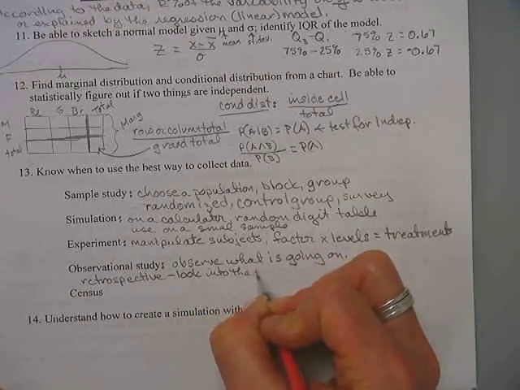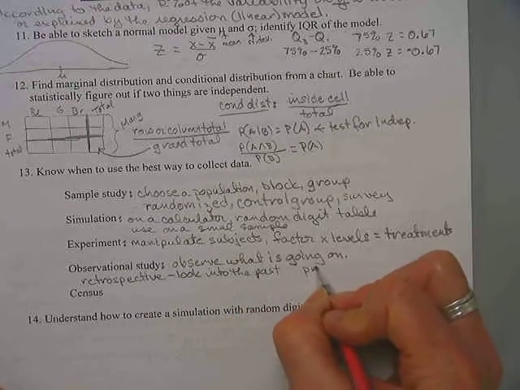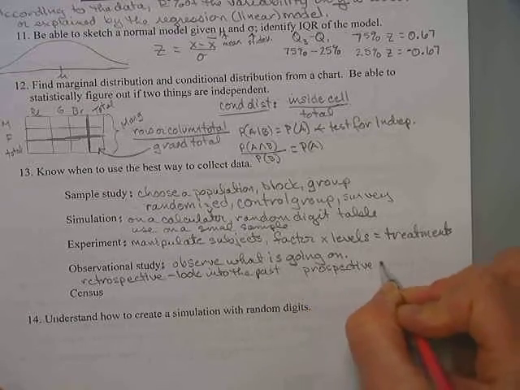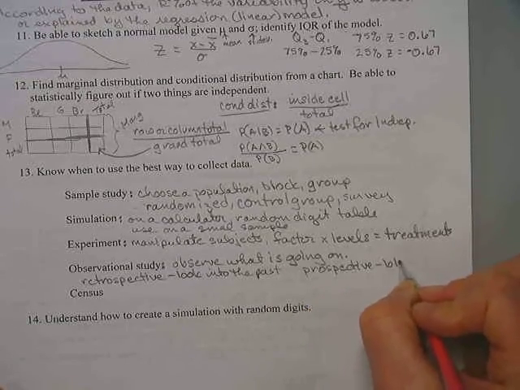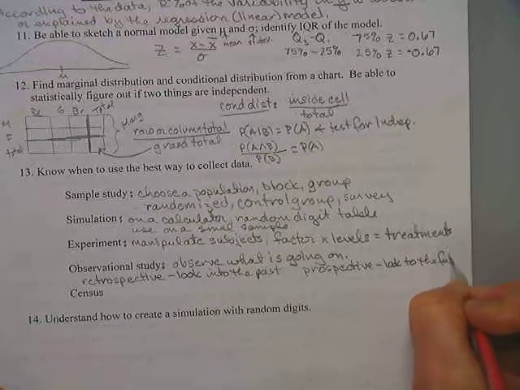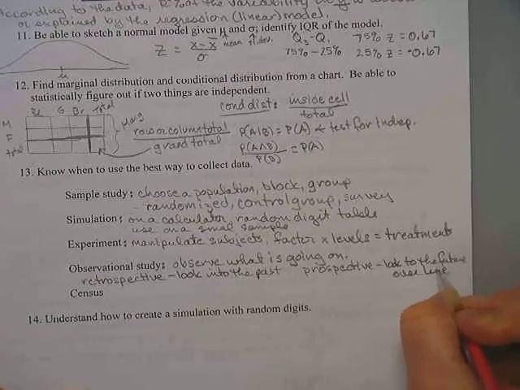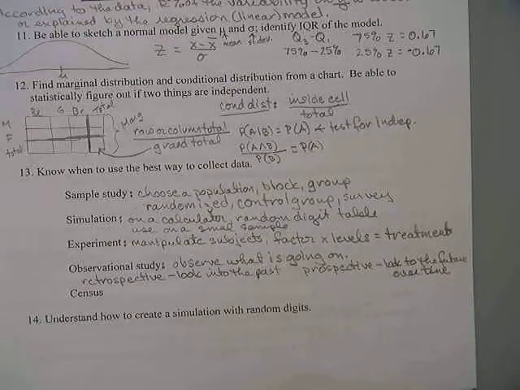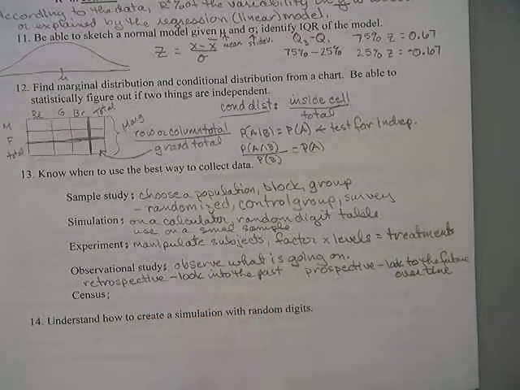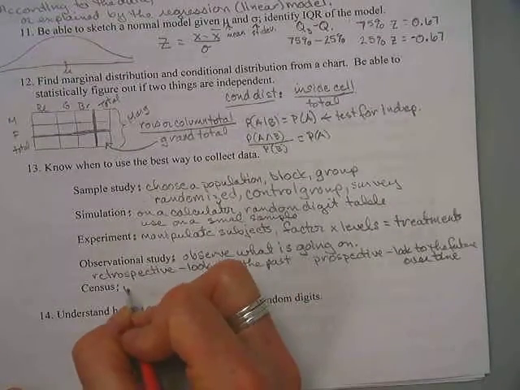You can have a retrospective. Oh, I think past, right? Yes, that's, you look into the past or you look back. And the first time. And it's prospective. And that is when you look to the future. And it's over time.